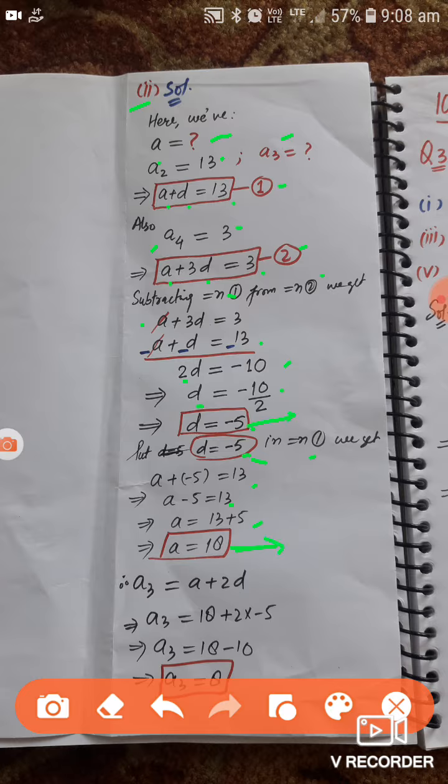Whenever the common difference and first term are given, we can find any term of the AP. Therefore A3 is equal to A plus 2D. Instead of A we will write 18, plus 2 into D, which is here minus 5. So A3 will be equal to 18 minus 10, that is 8. So we got A3 equal to 8.